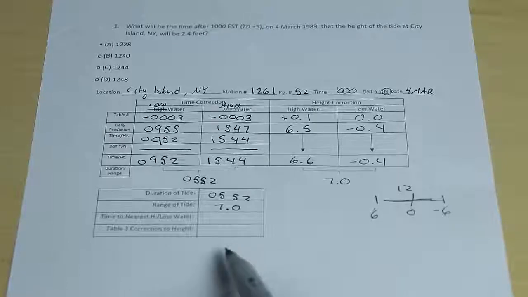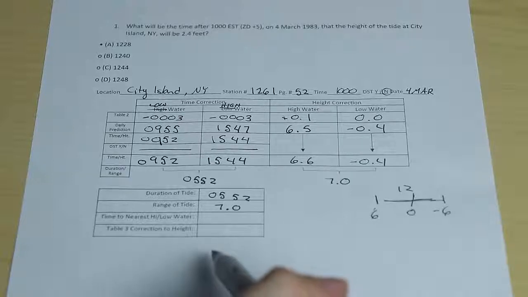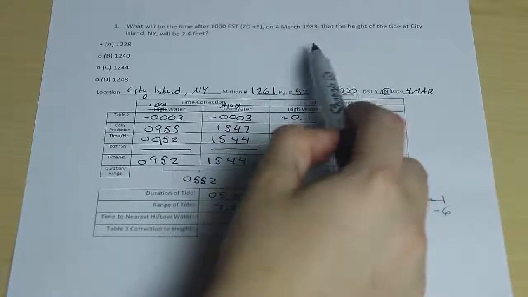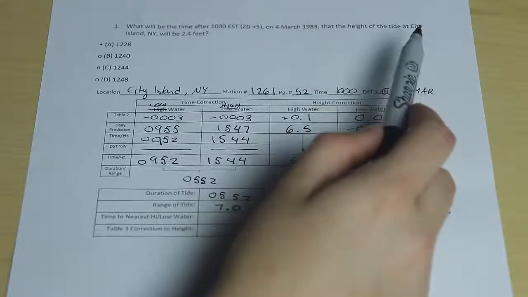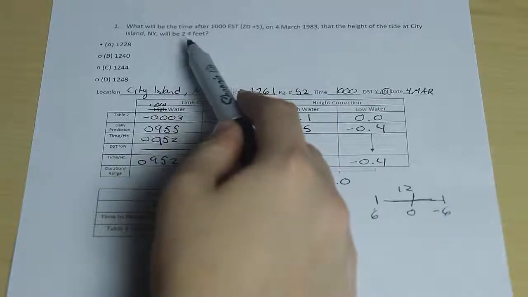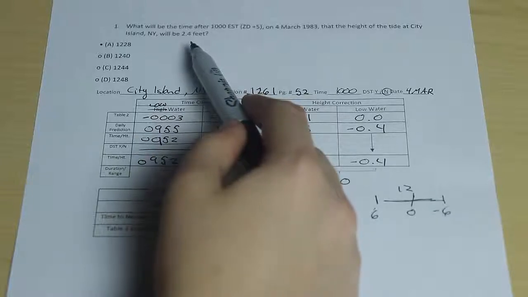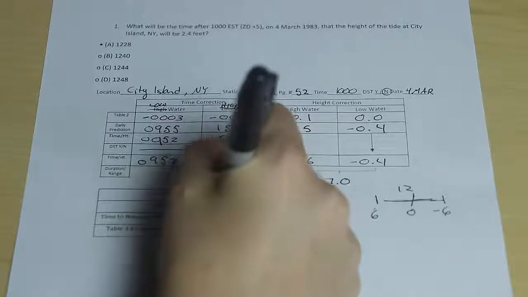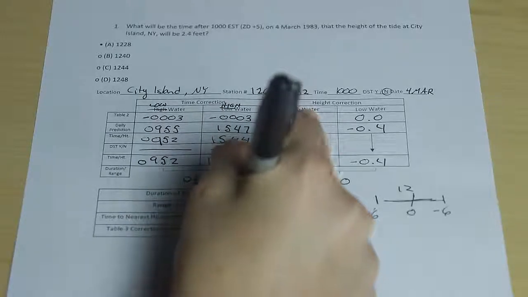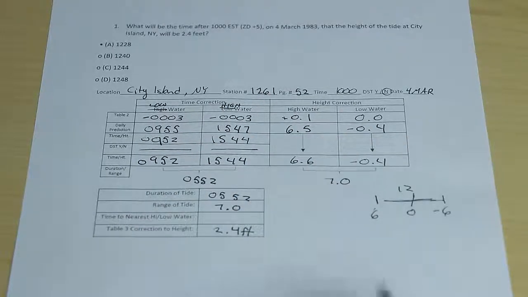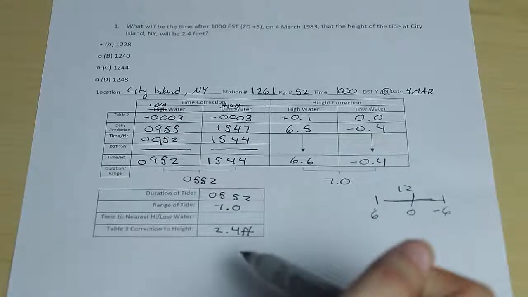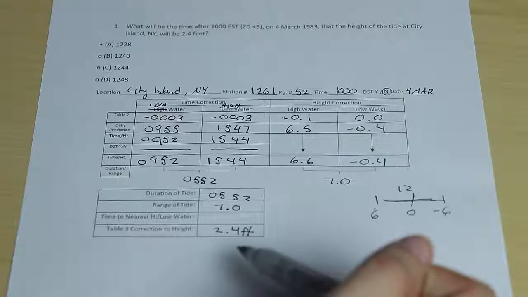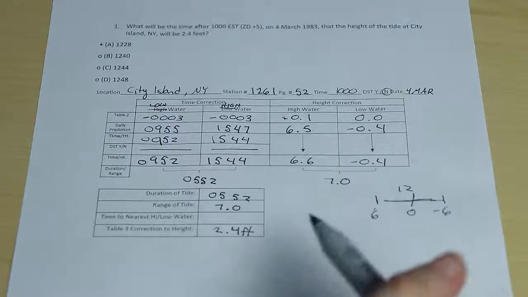So now you get to the last 2 blanks. So your time to nearest high or low water, and your table 3 correction to height. So the question asking up here is, when will the height of tide at City Island, New York be 2.4 feet. So your correction to height is actually 2.4 feet in this particular problem. And now we need our time to nearest, which we also do not have yet.